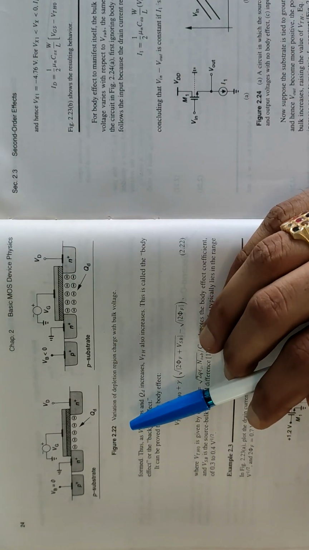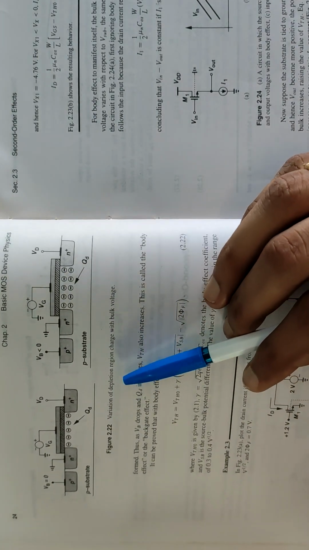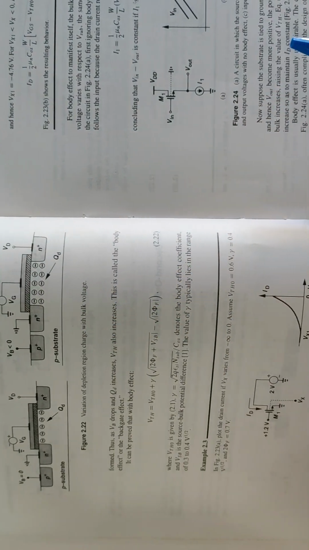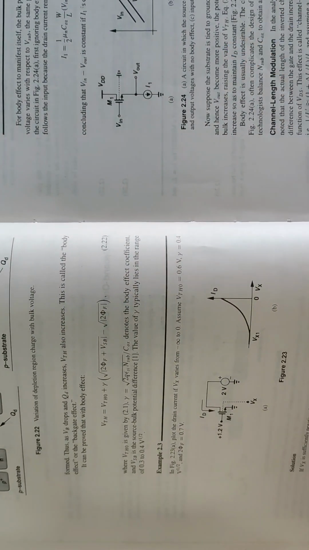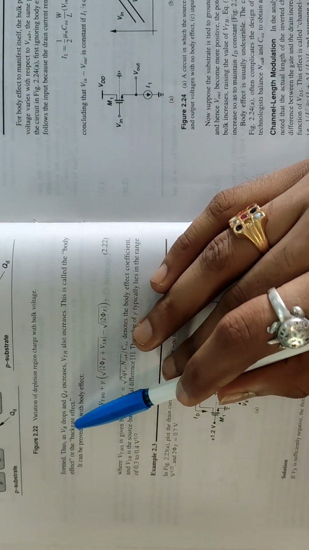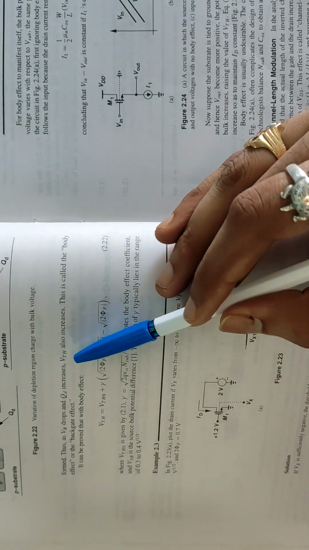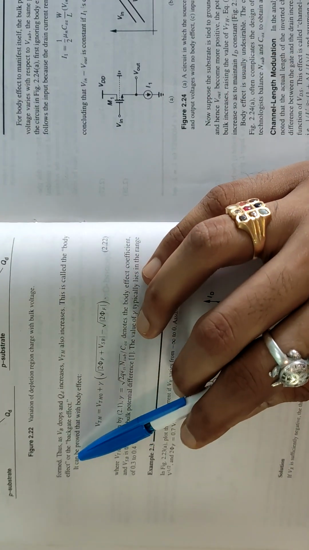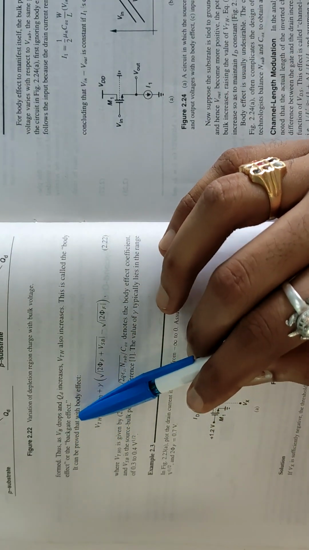Here you can see the figure, variation of depletion region charge with bulk voltage. Thus as VB drops and QD increases, VTH also increases. This is called the body effect or the backgate effect.